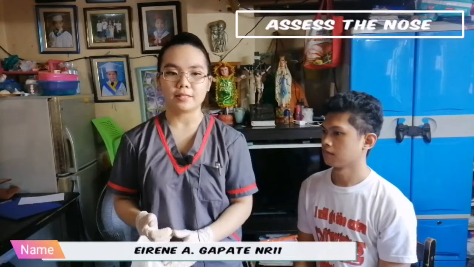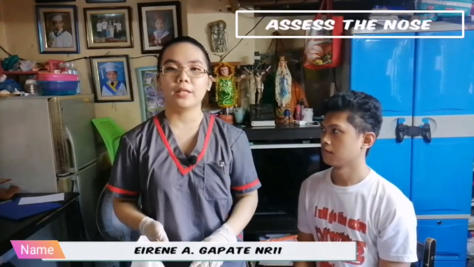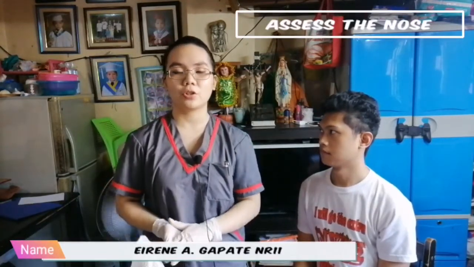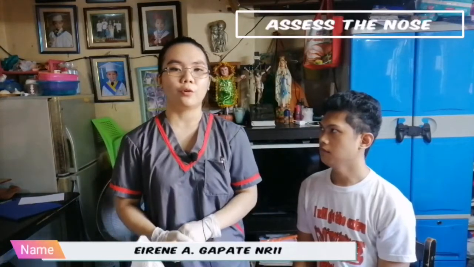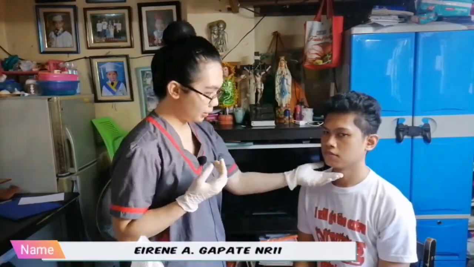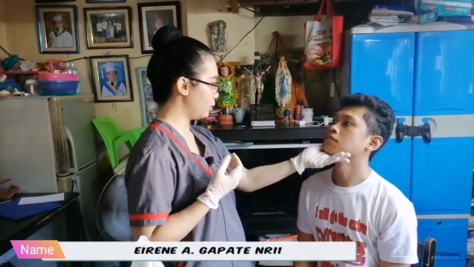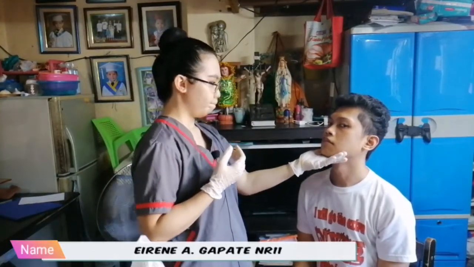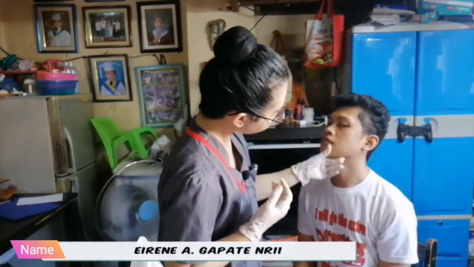Now, I will proceed to the assessment of the nose and sinuses. First, I will inspect the external structures of his nose for placement and symmetry. I will also check for nasal flaring and discharge. So, sir, tingnan lang natin yung nose ninyo. So, the skin surrounding the nose of the patient is quite smooth and intact.